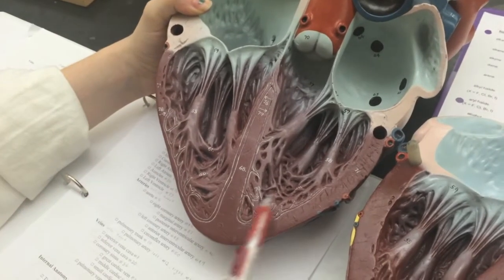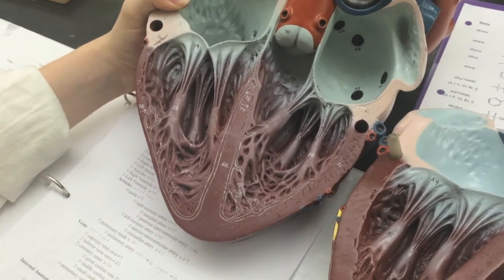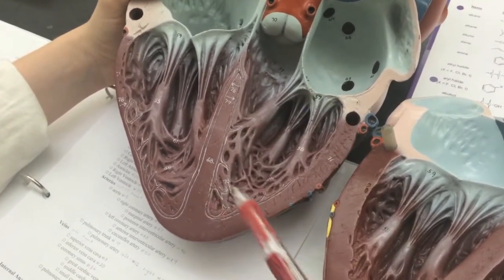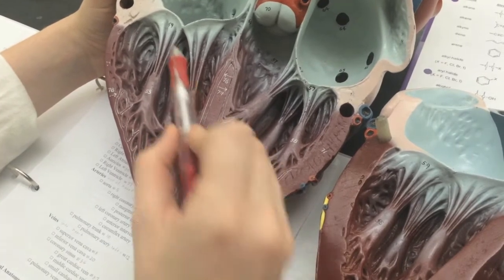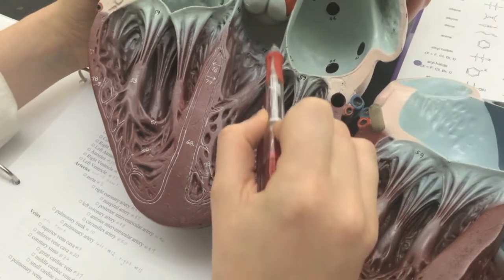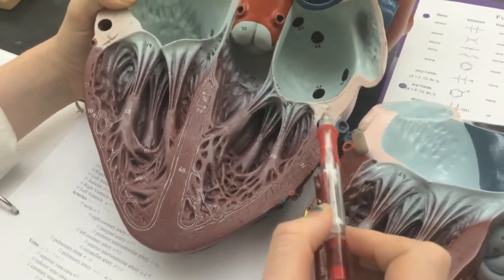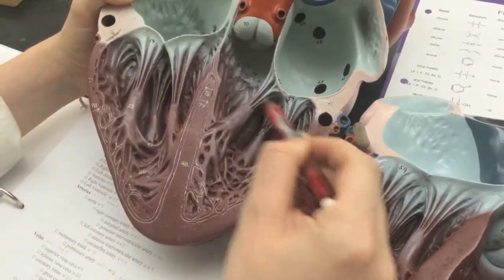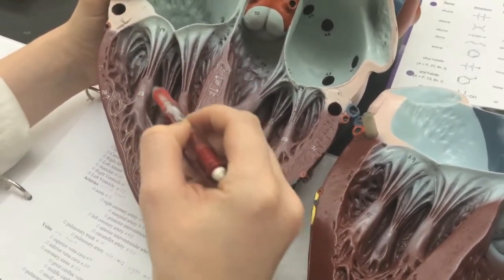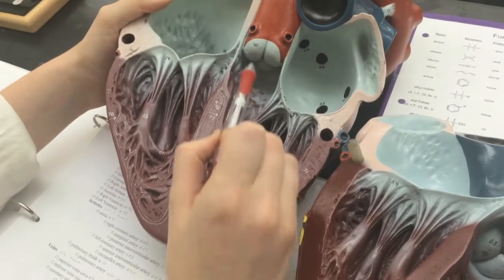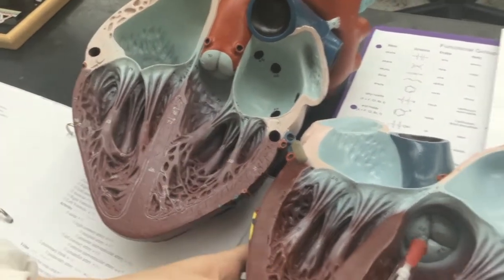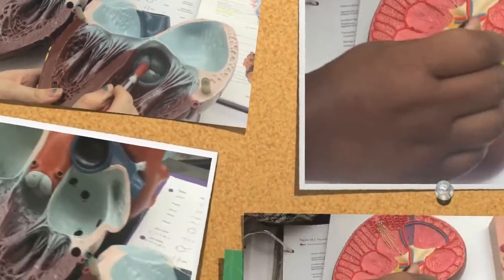The trabeculae carneae, the interventricular septum is right here. The tricuspid valve is right here. The bicuspid valve is right here. The chordae tendineae are these little cords right here. The papillary muscle is this big lump right here. And the aortic semilunar valve is right here. And the pulmonary semilunar valve is right here.